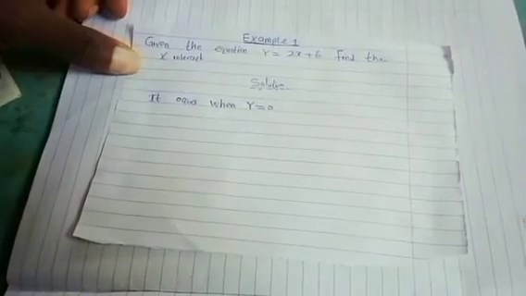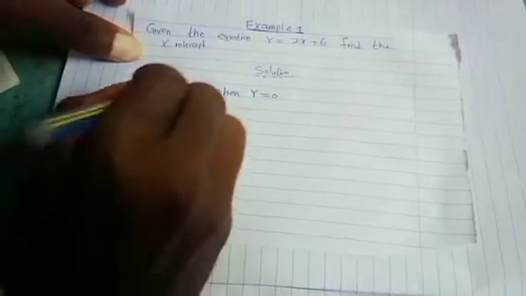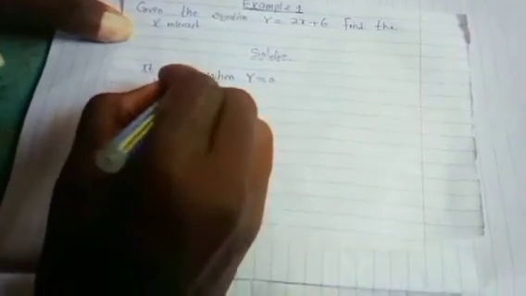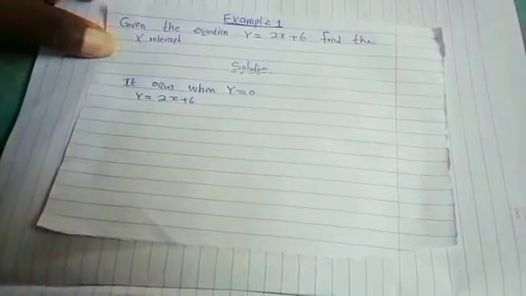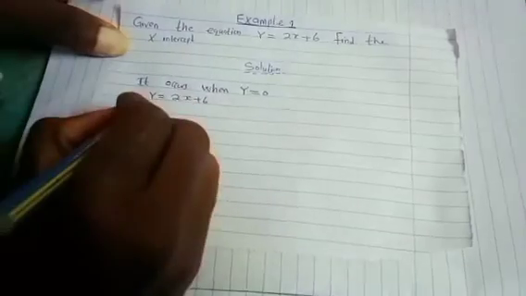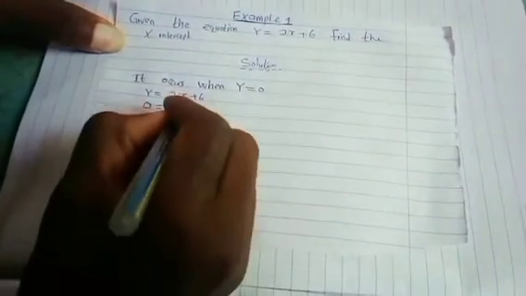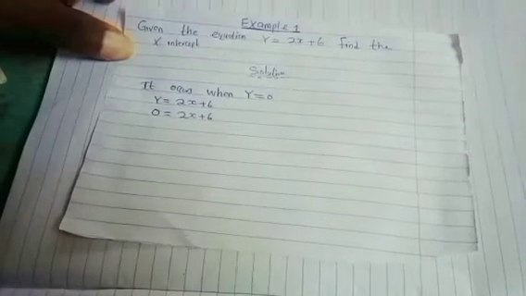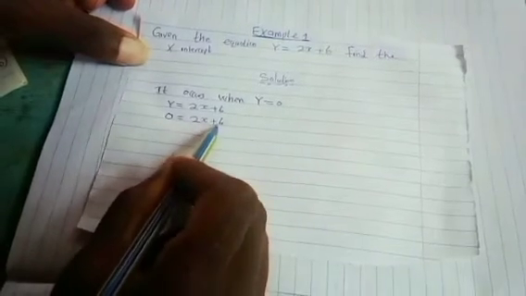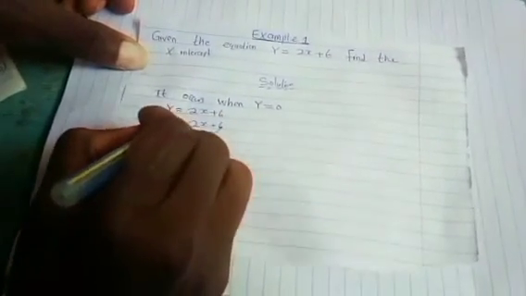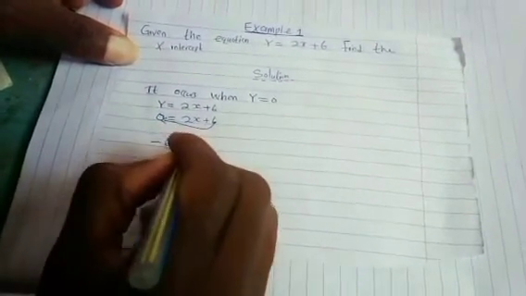So let's rewrite the equation. Where there is y, we replace it with 0. So 0 is equal to 2x plus 6. Then you take 6 and cross it to the other side of the equation, so it becomes negative. So negative 6 is equal to 2x.